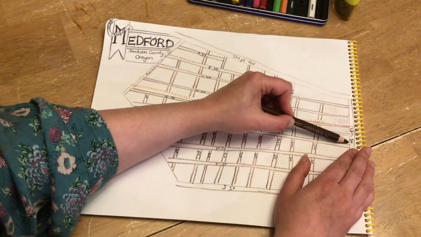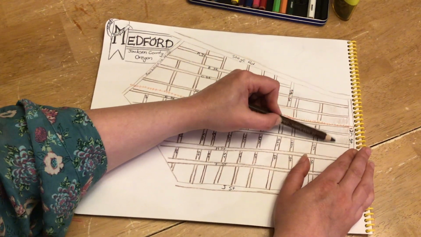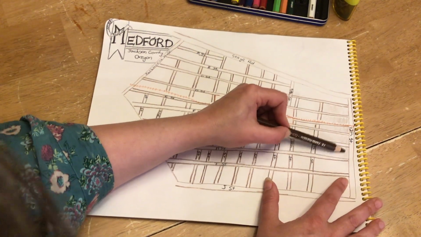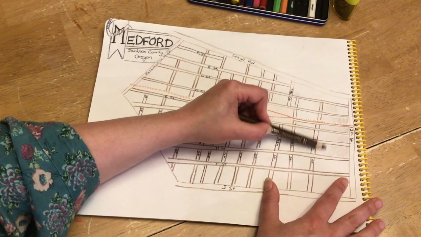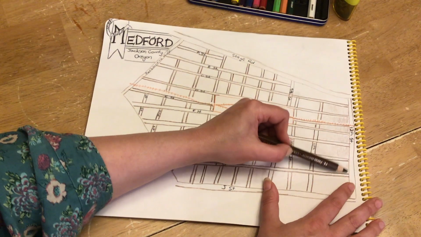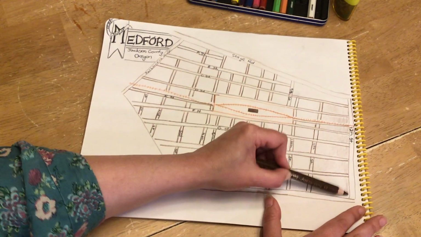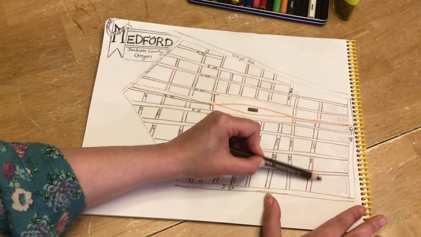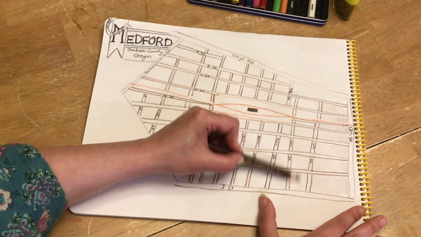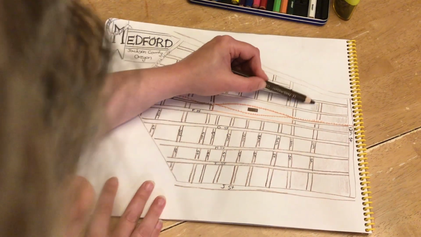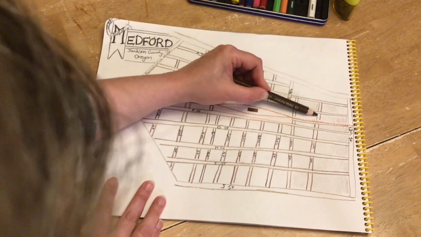Let's not color in our streets because we want to be able to see the name of each street. I'm not going to shade this in because remember that was empty land back then. There were no businesses there.